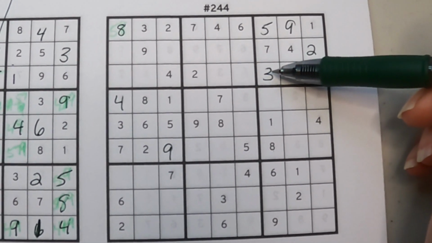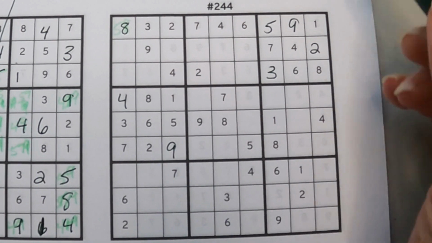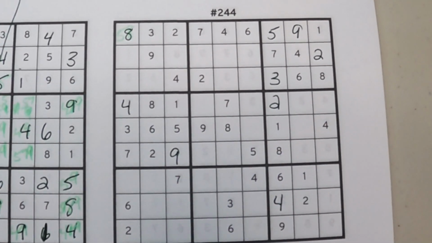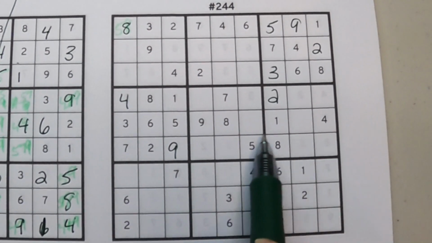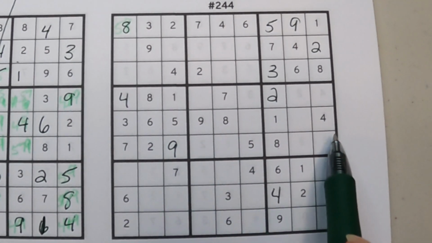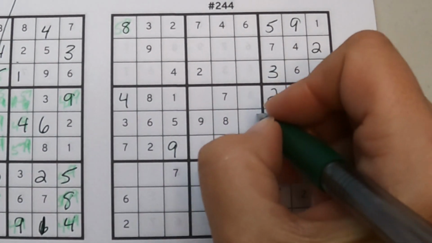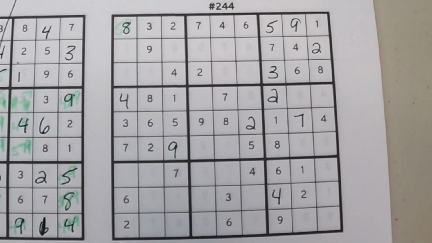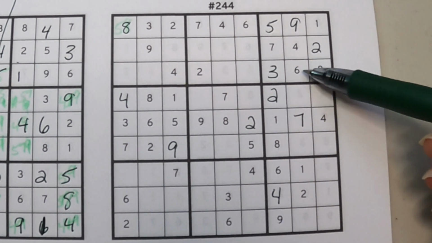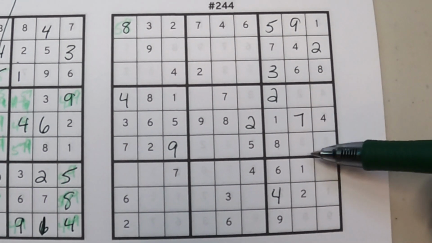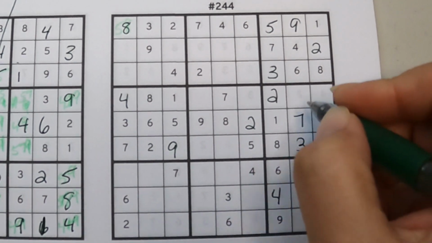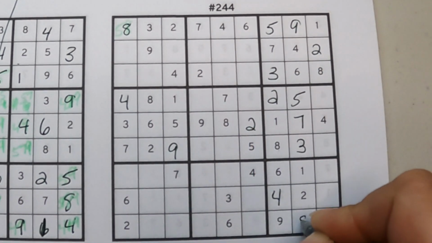For this column, we're missing a 2 and a 4. We've got a 4 here, so 2, 4. For this row, we're missing 2 and 7. We've got a 7 here, so 2, 7. For this column, we're missing 3, 5, and 8. We've got a 5 and 8 here, so 3. That 8 makes this our 5, 8.